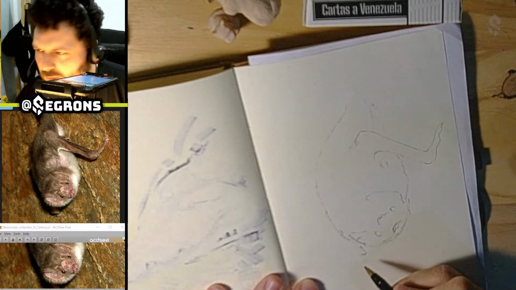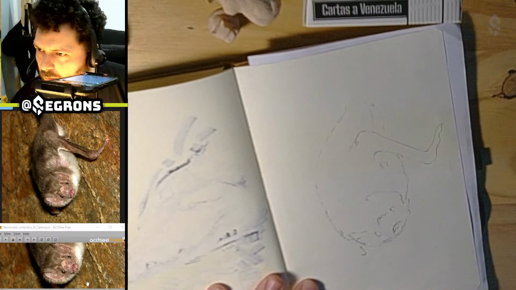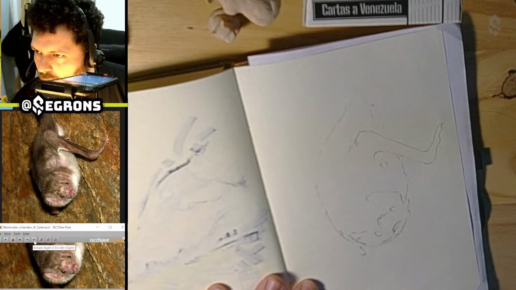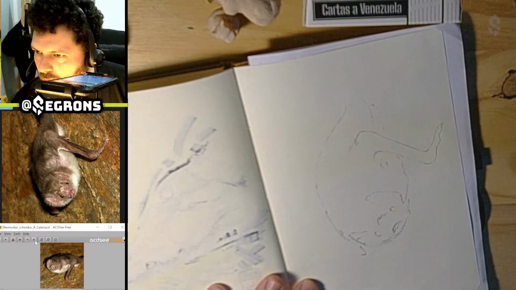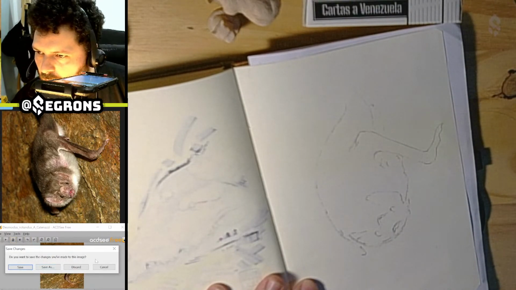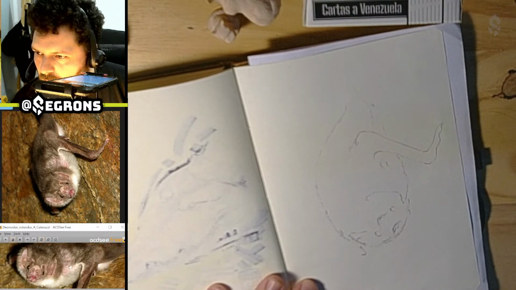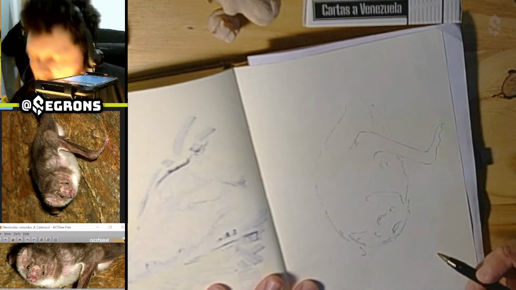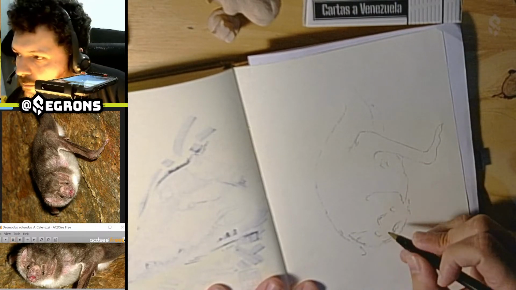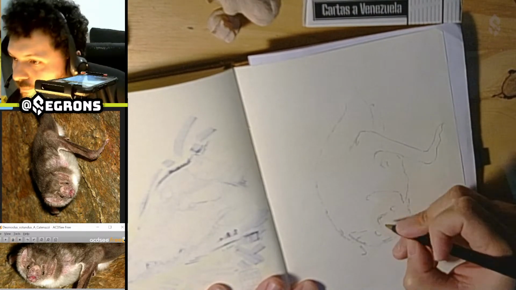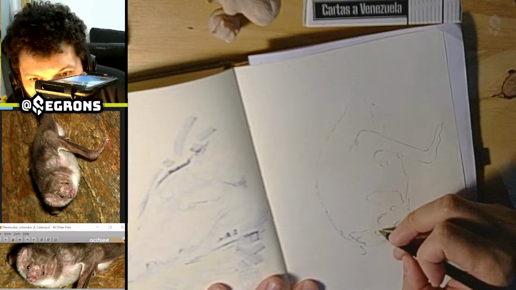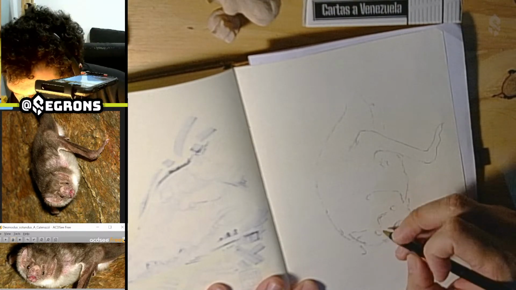I'm gonna rotate this one so that way you can see more of the image that I'm drawing. And, bum, bum.